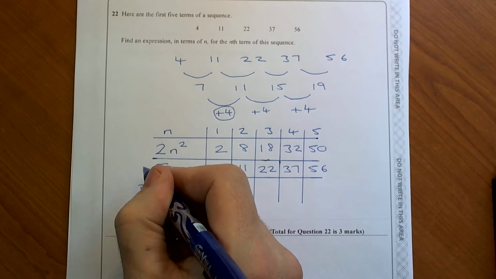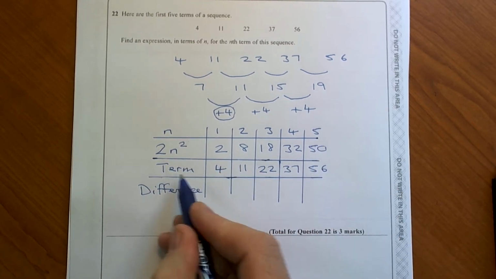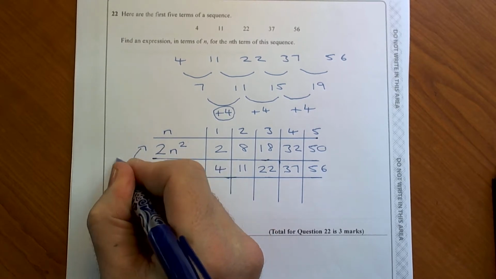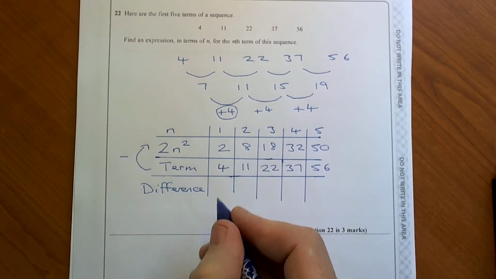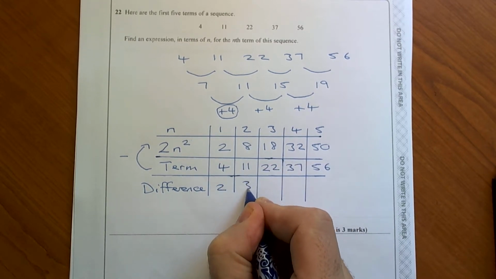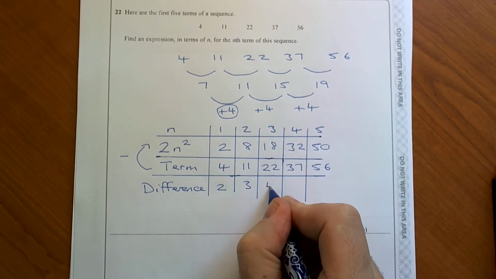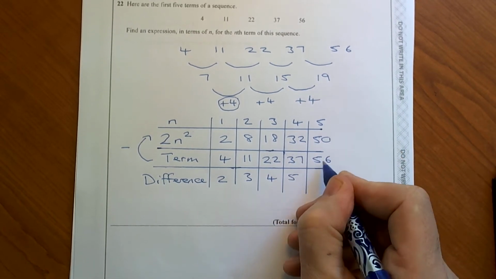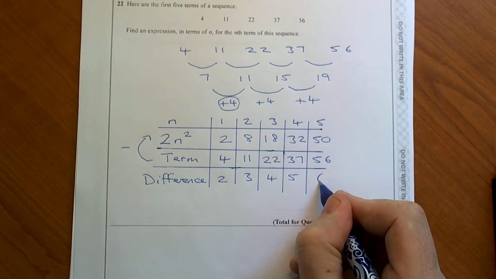Now, the next thing we do, the difference, is the term take away the 2n squared. So we're doing that as a takeaway. 4 take away 2 is 2. 11 take away 8 is 3. 22 take away 18, 4. 37 take away 32 is 5. 56 take away 50 is 6.